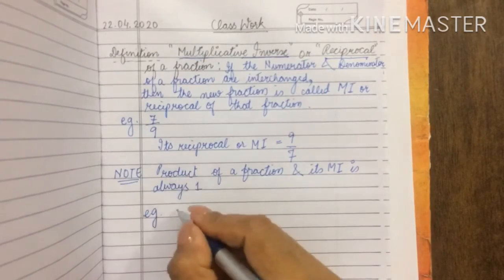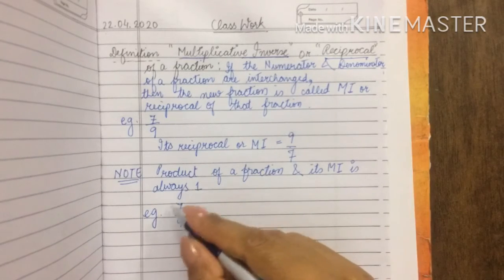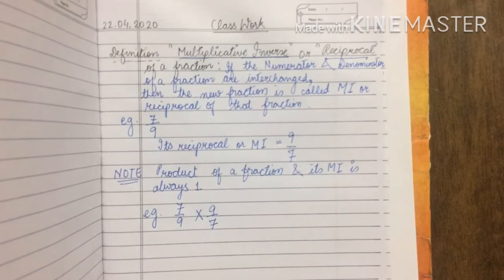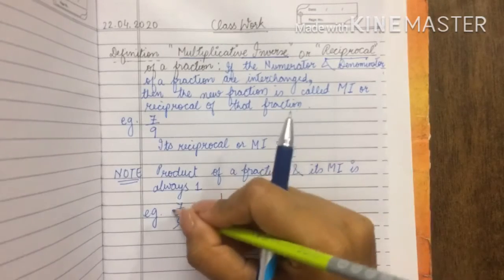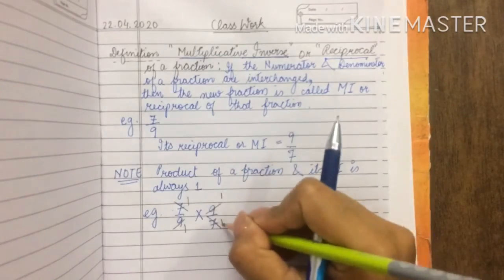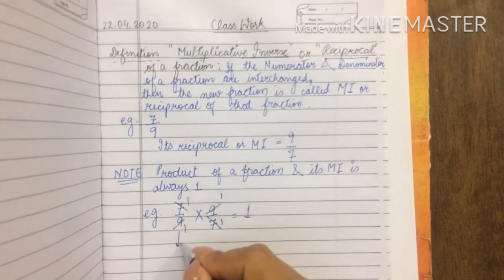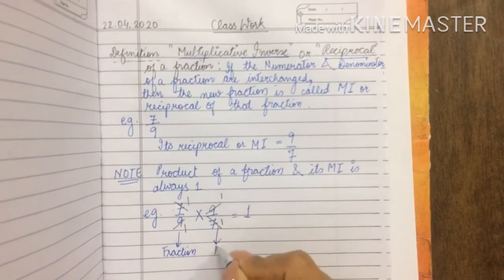Take an example. 7 by 9 is the fraction and its multiplicative inverse is 9 by 7. Now you can simplify this. 9 and 9 get cancelled, they give you 1. 7 and 7 get cancelled, this is also left with 1. So the answer comes out to be 1.